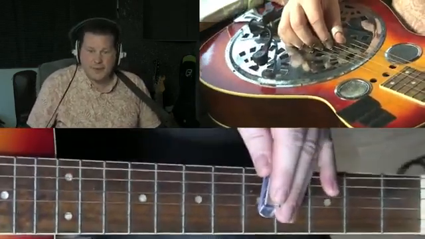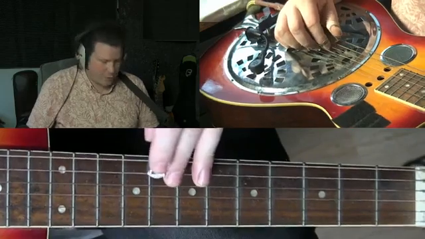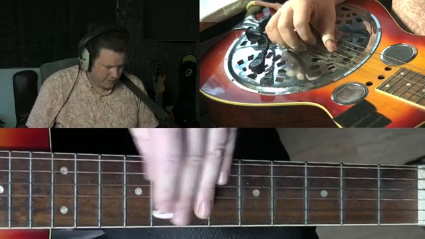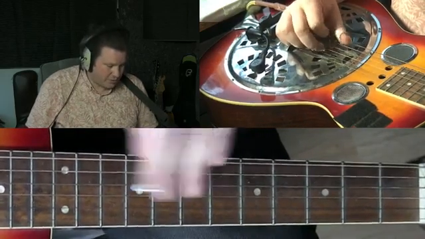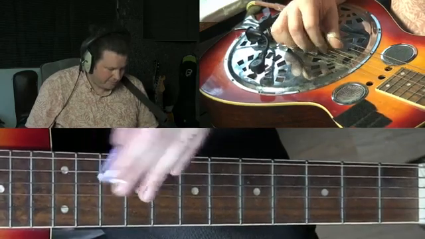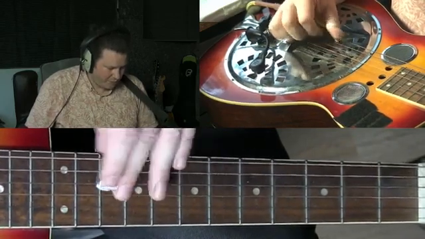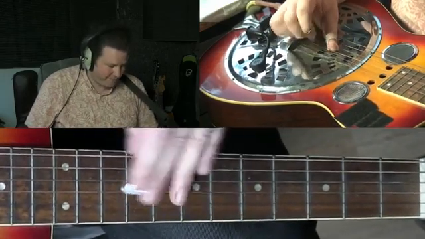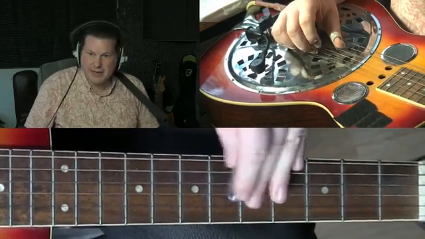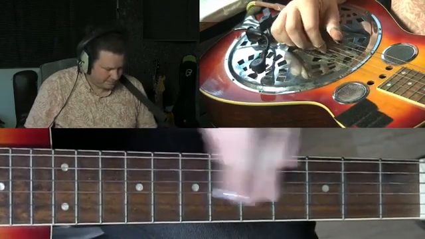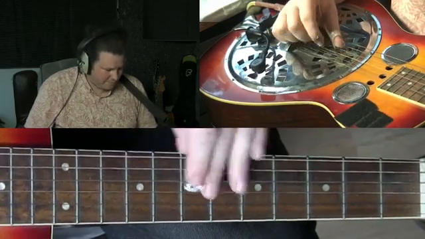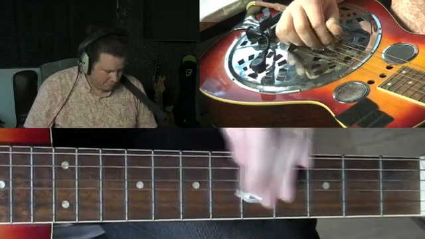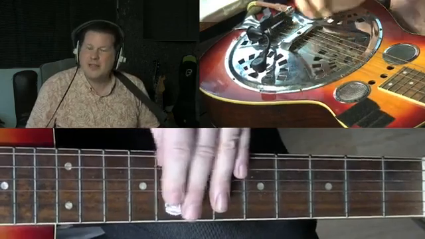Just get this guitar framed up. And I'll work here. So here's my 1. So 1, 2, 1, 2, 3. Back here. Sorry, the 4th. Okay, so that's all the major sound.